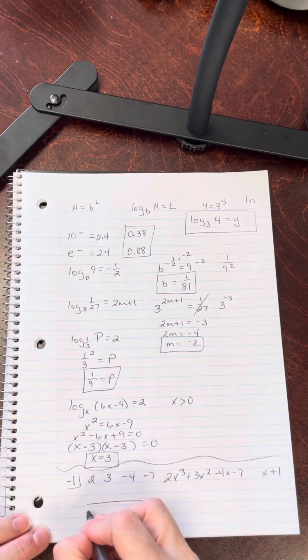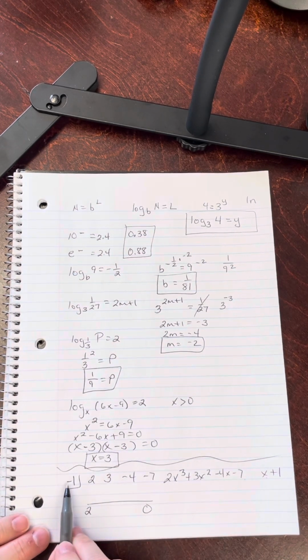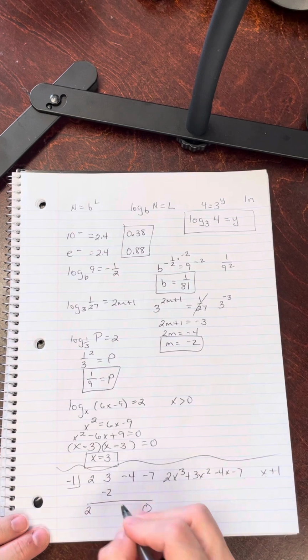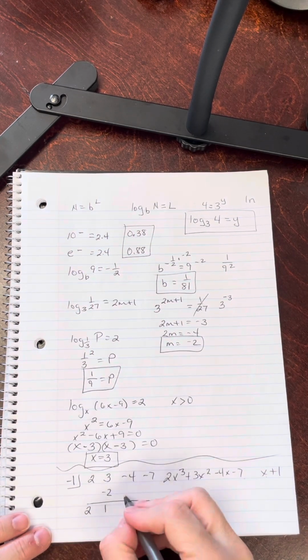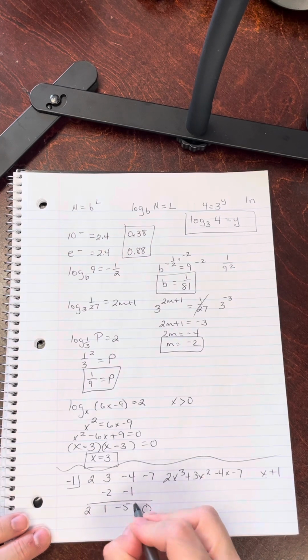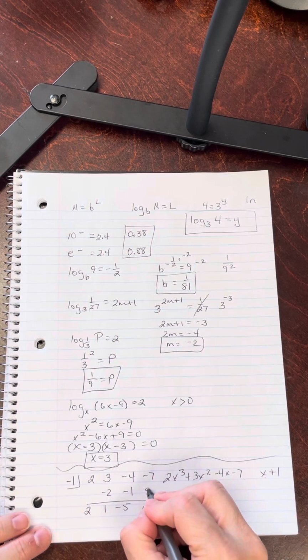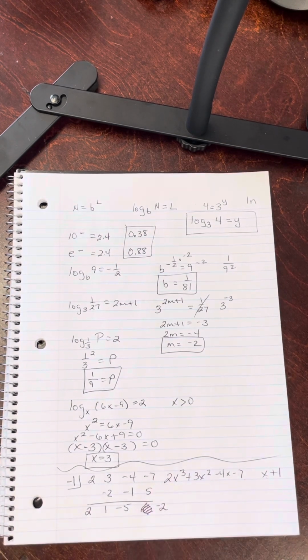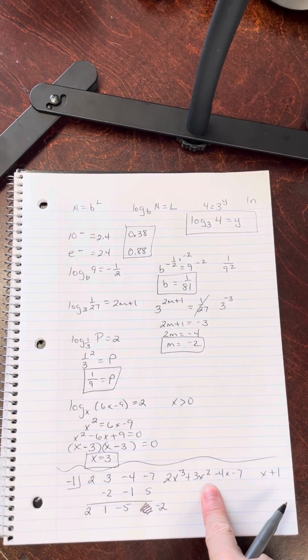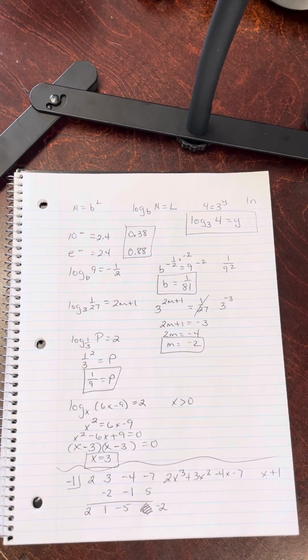Then for synthetic division, we always drop the first number and multiply. Negative 1 times 2, negative 2. Add. 3 and negative 2 is 1. Now repeat. Negative 1 times 1, negative 1. Add, negative 5. Negative 1 times negative 5 is 5. Obviously, that's not 0. Negative 5 plus 5 is negative 2. So I know that negative 1 is not a 0 of this problem, but I could graph the number negative 1 yielding negative 2 for the y value.